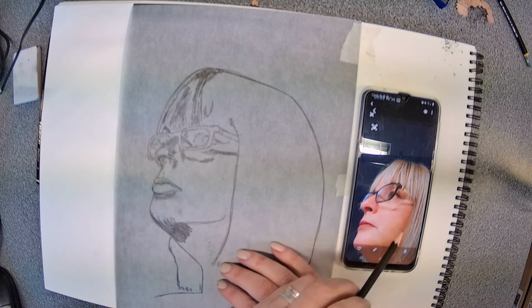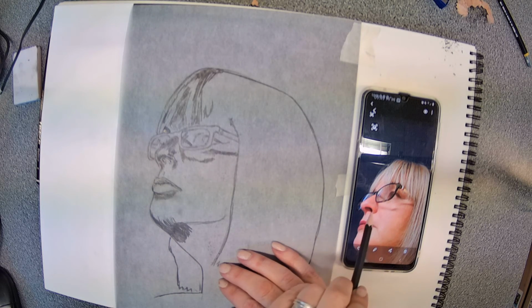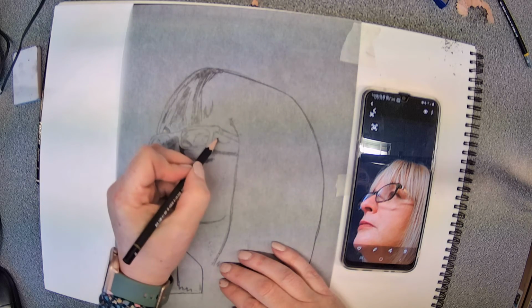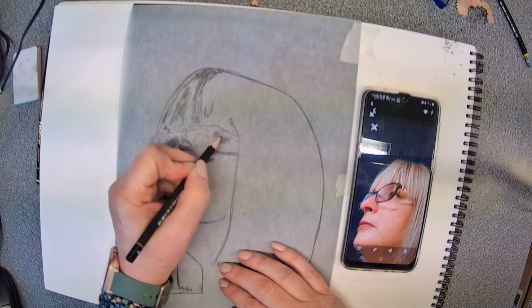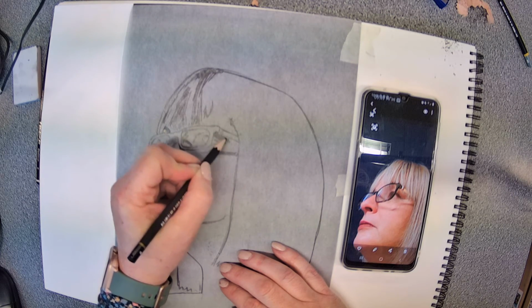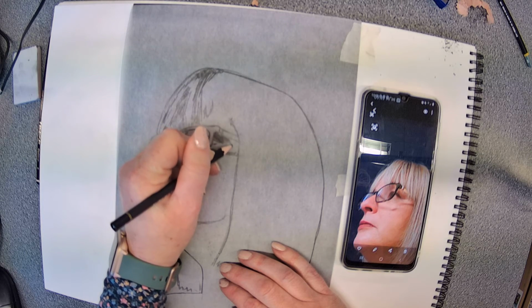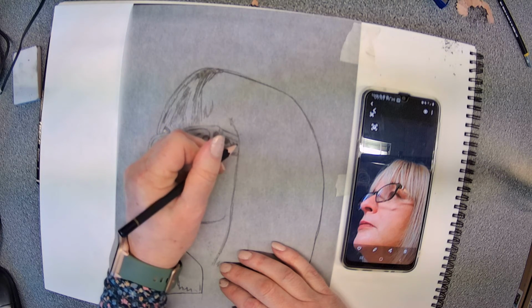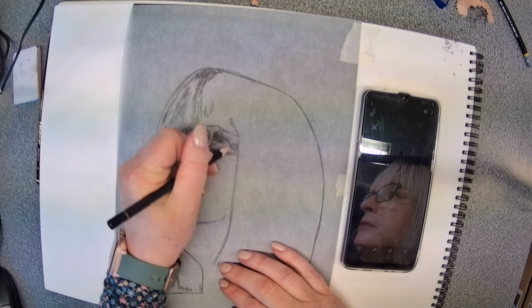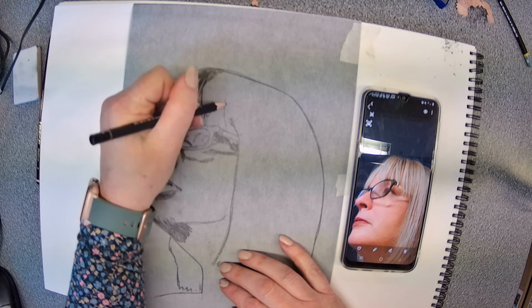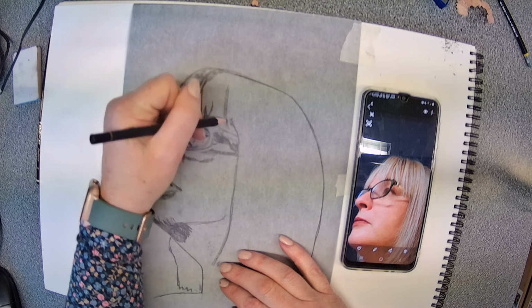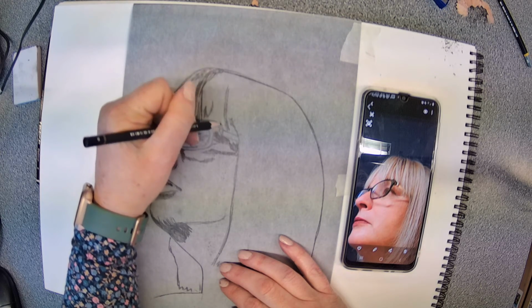Remember, compare your tones. So I've got a slightly darker tone there. It's very similar to my nose. So I know that I need a little bit more shading in that area. It's a bit darker underneath my hair. So if you need your hair to stand off the surface because it's lighter, work on the shadows. Get the shadows in first and then leave the highlights.